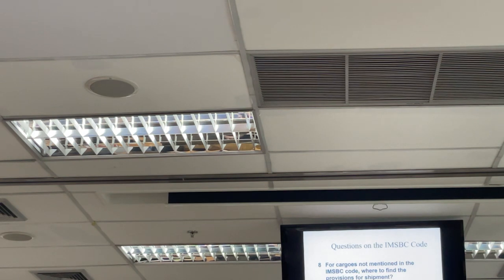8. For cargoes not mentioned in the IMSBC code, where to find the provisions for shipment? Not mentioned in the IMSBC code. No. Section 1.3, you have to apply for the good to get a permission, either a permanent one or a transitionary one.